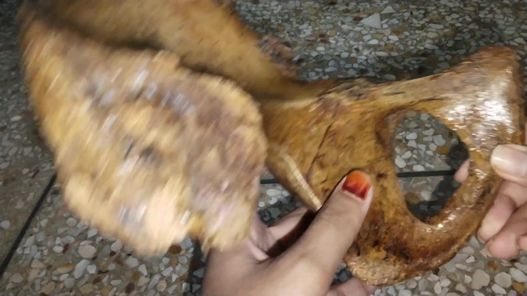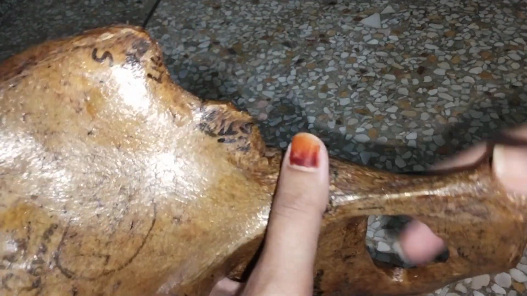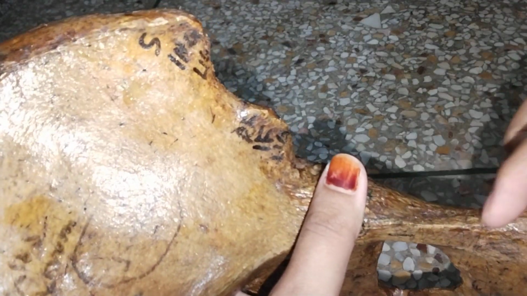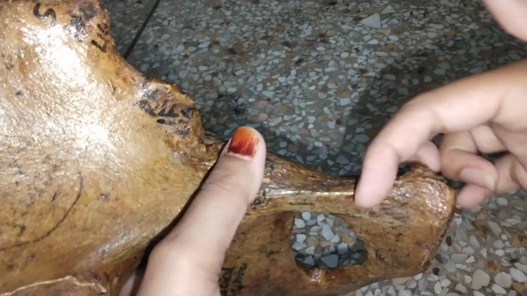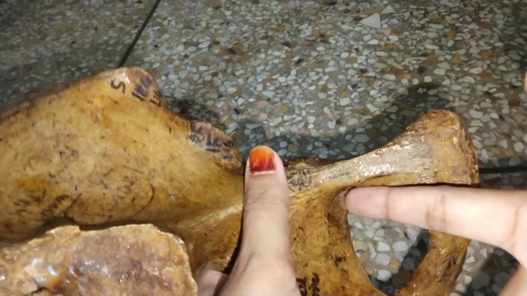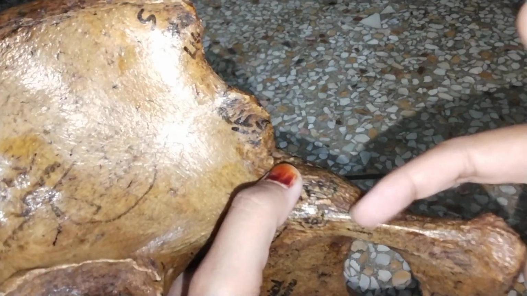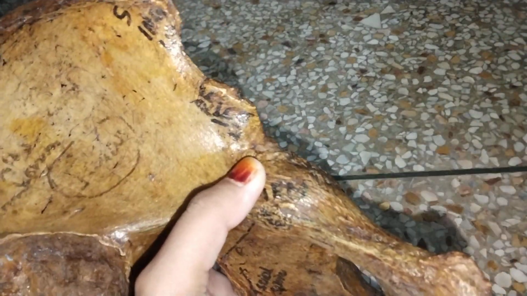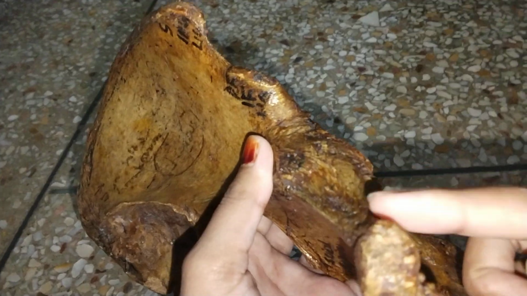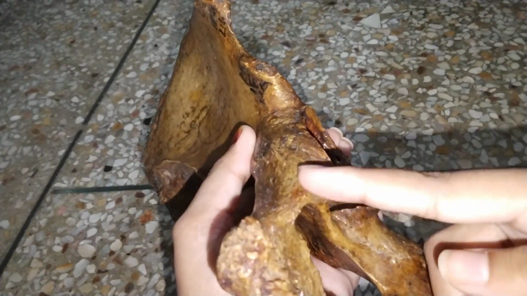Now we talk about the superior ramus. The superior ramus has an upper border, an anterior border, and an inferior border. The upper border is called the pectineal line. The anterior border is called the obturator crest, and then the inferior border.